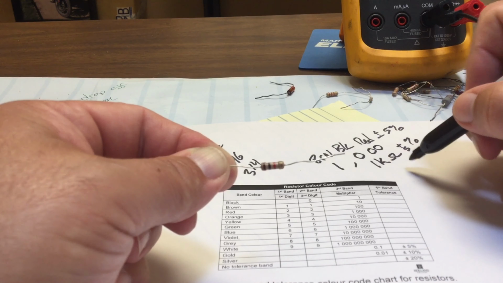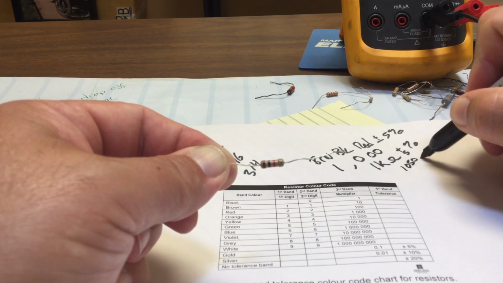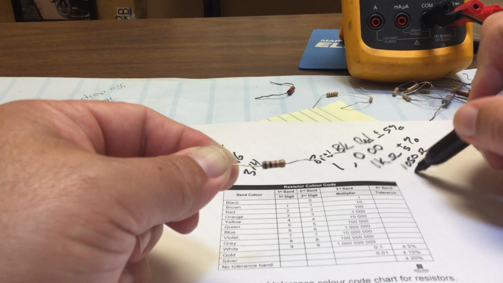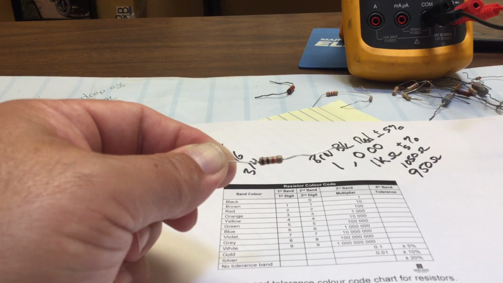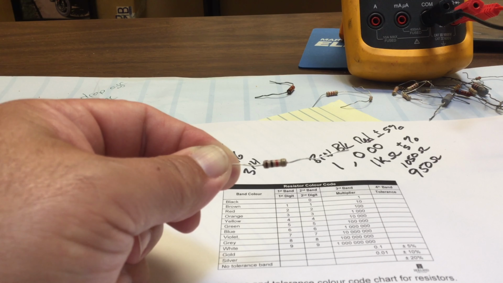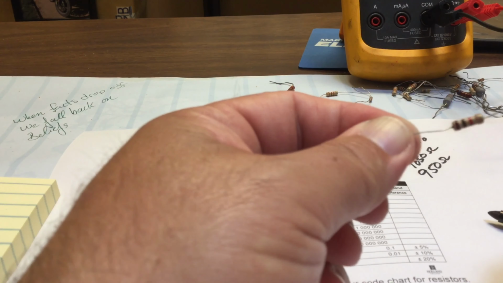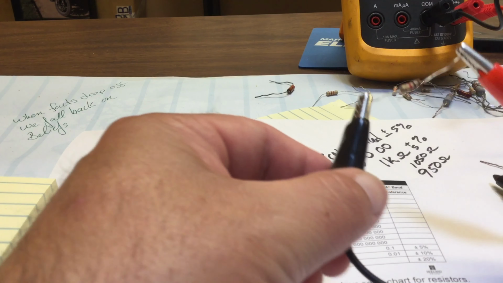So this one would be between 1050 ohms on the upper limit, or on the lower limit, 950 ohms. So plus 5% or minus 5%. So let's measure this one and see if it as well falls within the limits.